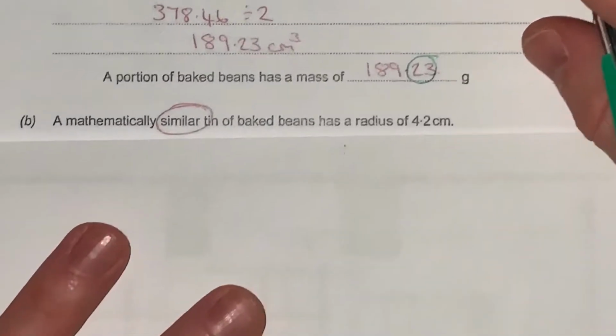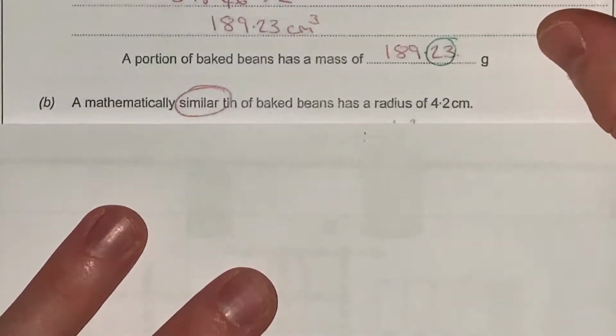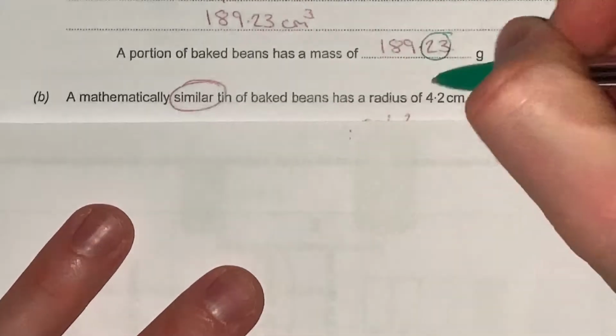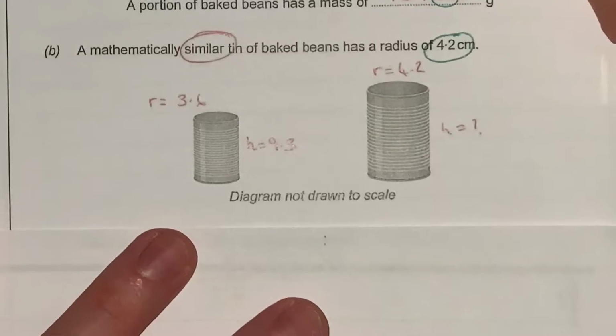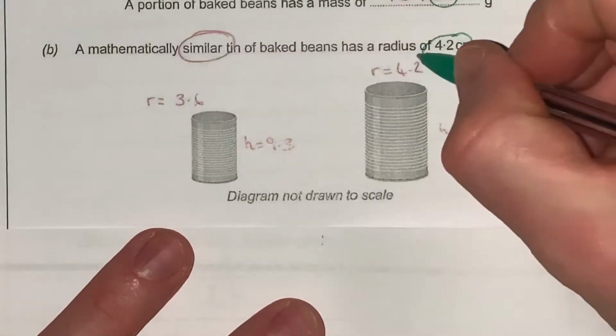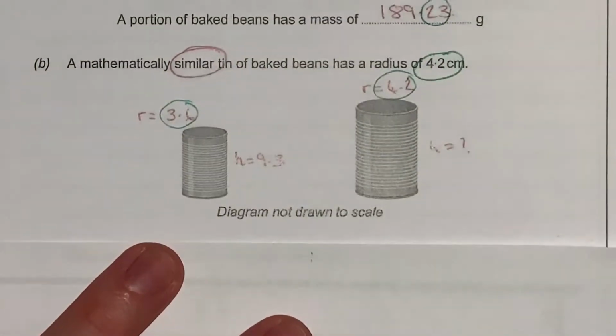Okay, next one, mathematically similar. So I'm hoping you think similar shapes. Baked beans has a radius of 4.2. So they've given us the 2 here. The radius of this new one is 4.2. The radius of the smaller one is 3.6. It told you at the top of the question.